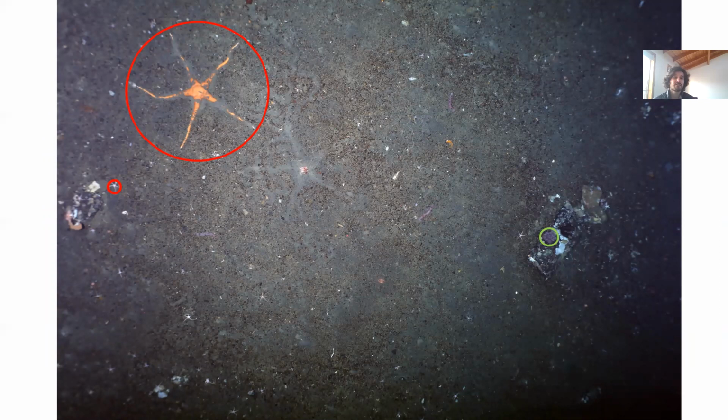So size is obviously really important. We can't just assume that all brittle stars, for example, are the same size. Here the 2 red circles show very differently sized brittle stars. The larger one is in fact a massive brittle star, and the smaller ones are more standard sized brittle stars. And to provide a bit of scale here, the green circle shows the size of an octopus.